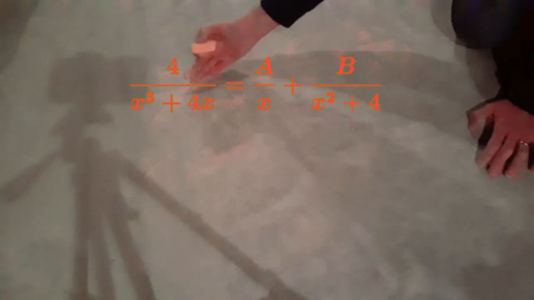So we see we have a linear denominator and a non-linear denominator, and that's what really makes this different. So we have to figure out how to deal with a non-linear denominator.